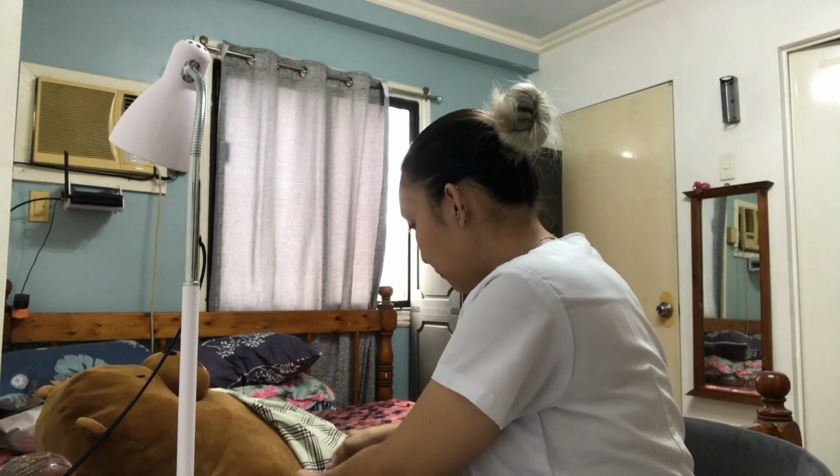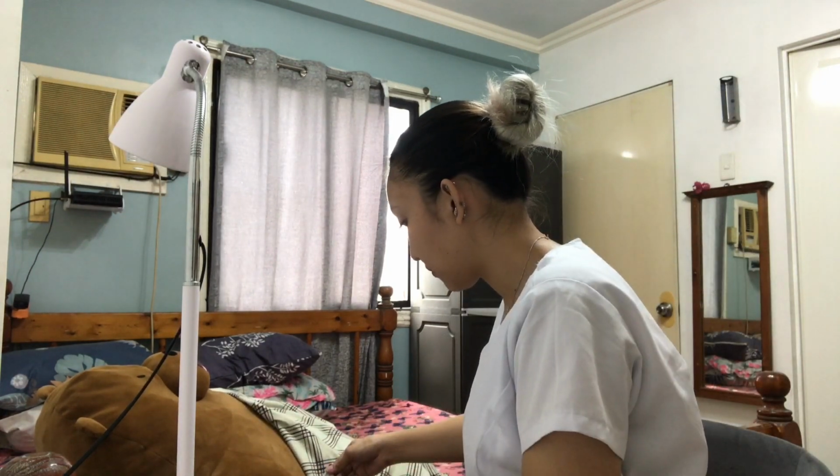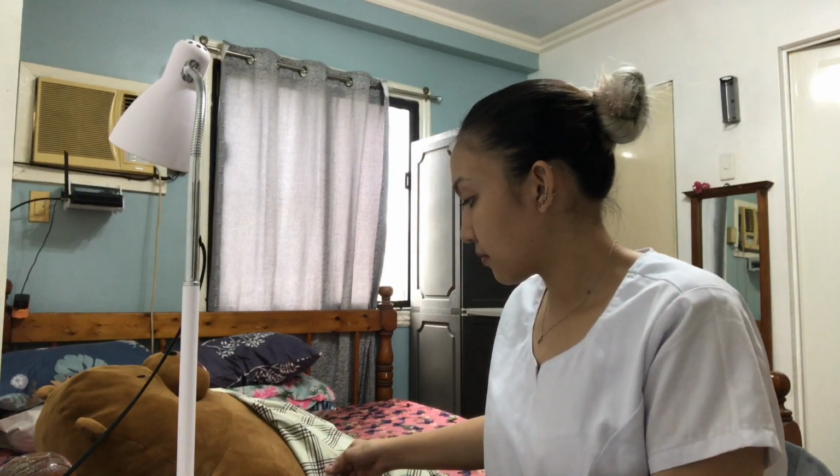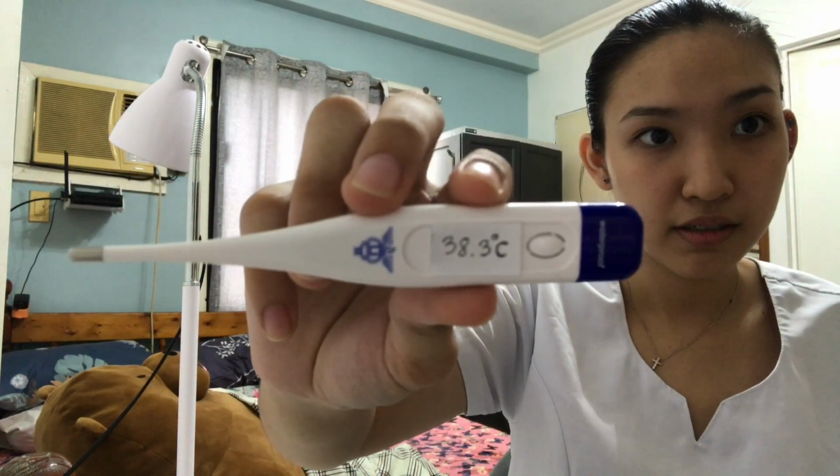Excuse me, ma'am. So after the temperature beeps, we read the temperature of the thermometer that was taken from the patient. So it's 38.3 degrees. So patient is experiencing fever.